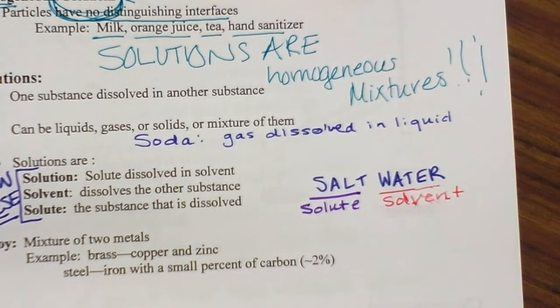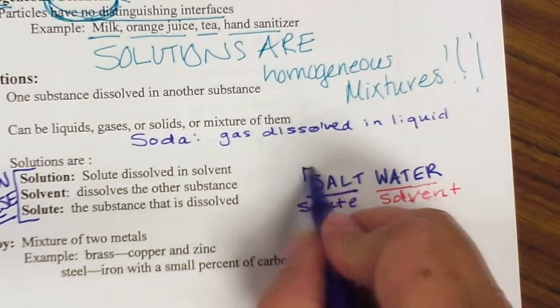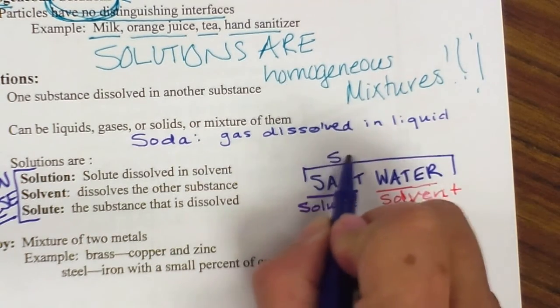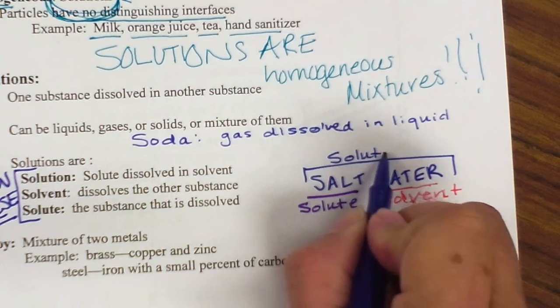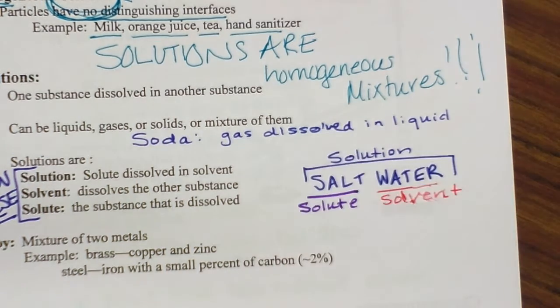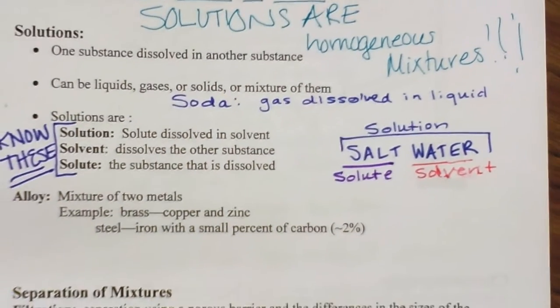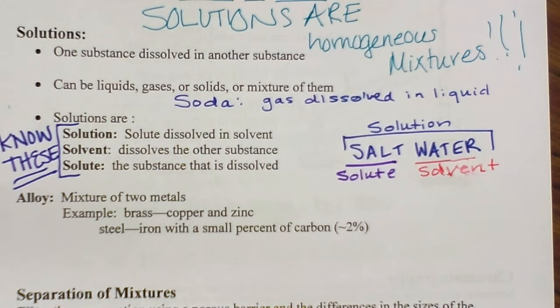Okay, and then finally, we go back to the whole thing, the salt water, which is the solution. So the salt is the solute, the water is the solvent, and the two together make the mixture of the solution.